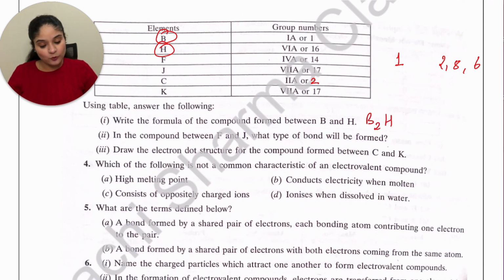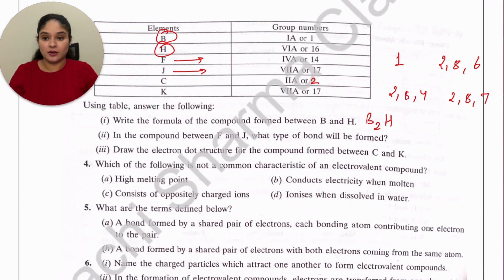In the compound between F and J, what type of bond will be formed? So F and J, F is here, J is here. So 14. So 14 will give you 2, 8, 4. And then J is 17. That will give you 2, 8, 7. So if you think about it, they can easily share the electrons and satisfy the valency. So the answer will be covalent bond.